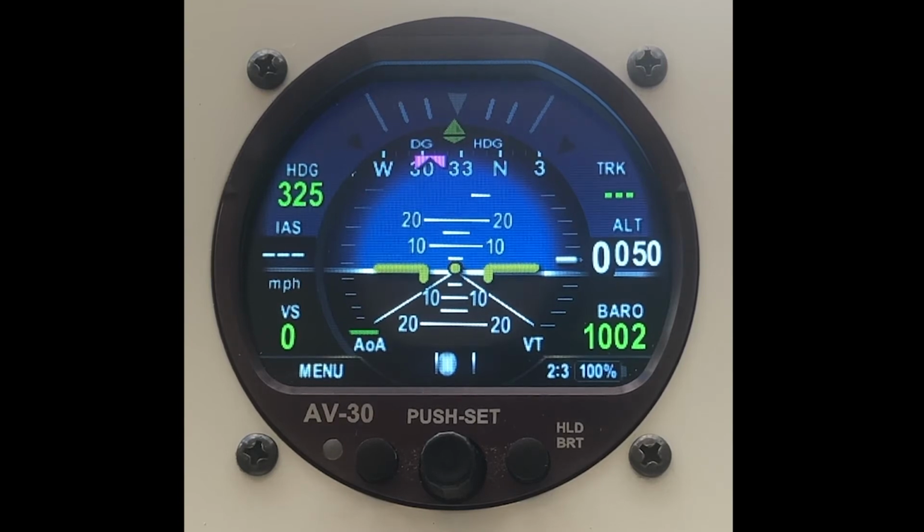Right hand side is a scale to show you vertical velocity. So if you would like to know just in relative terms how quickly you're climbing, then in the same way that the AOA strip gauge increases, so with the vertical velocity.